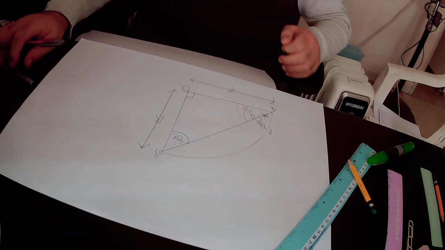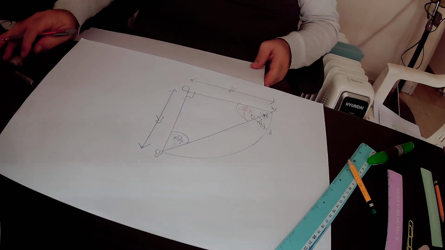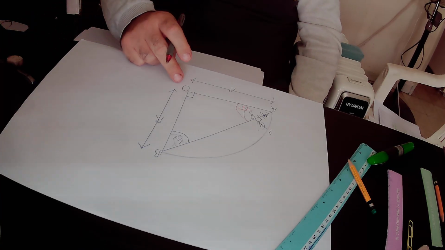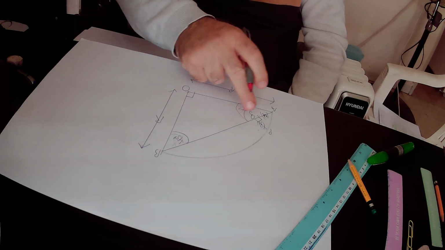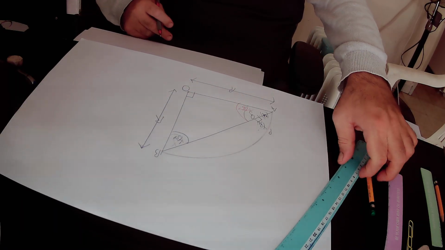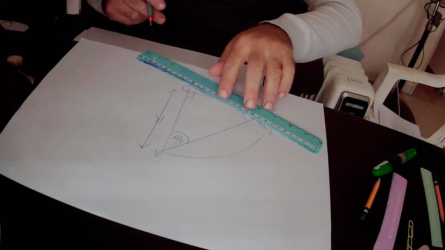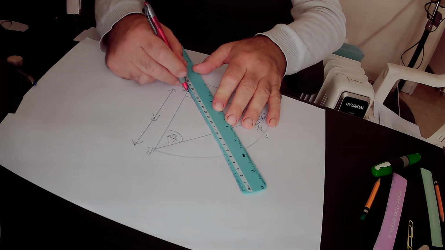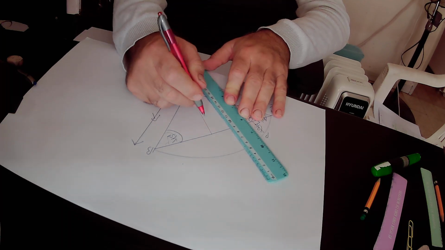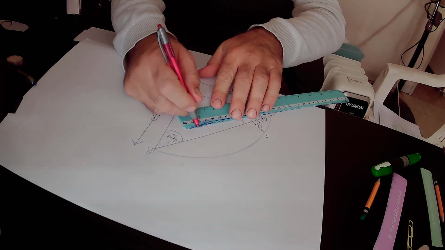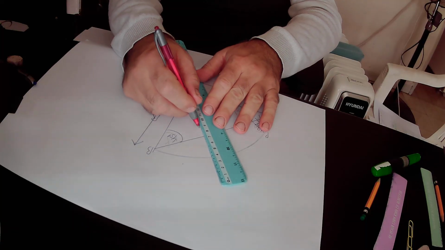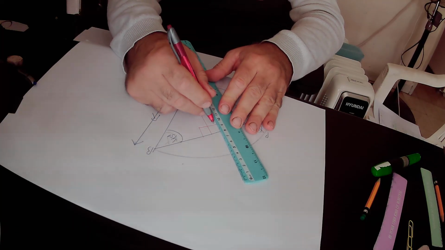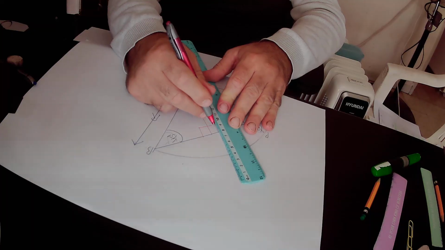In the next step, we will do a construction. From point O, that is the center of this quarter circle, we will draw a perpendicular on AB. So actually, this angle equals 90 degrees inside, and this angle also equals 90 degrees inside according to our construction.